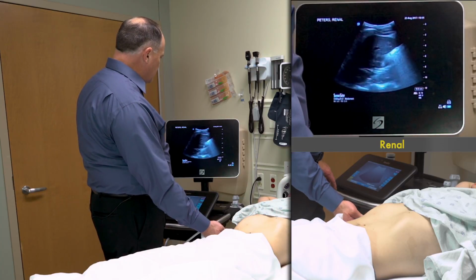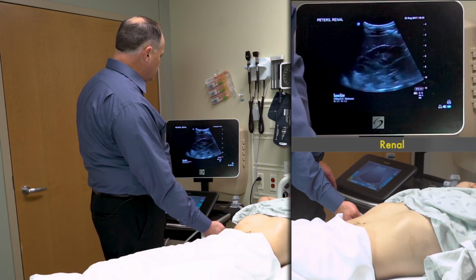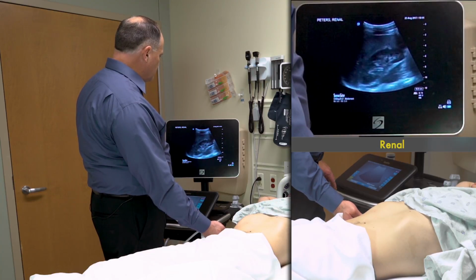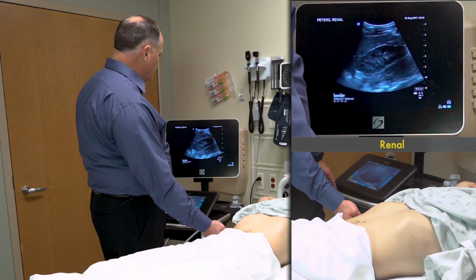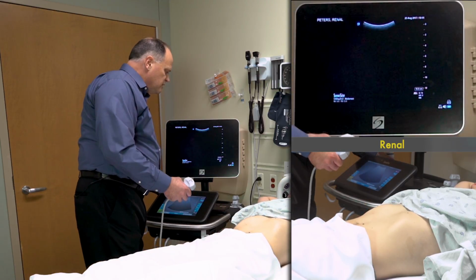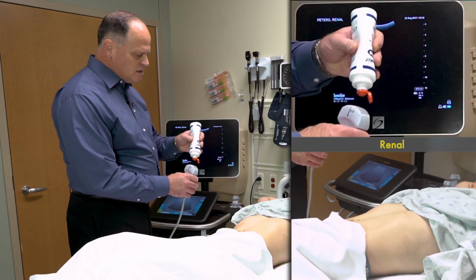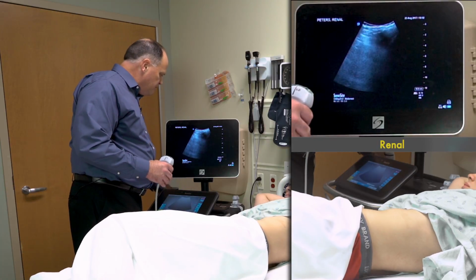So that's the scan of the right kidney. Again, I don't see any cysts, I don't see any pathologic parenchyma, and the renal pelvis, as expected, appears normal. There's no hydronephrosis here. Moving on over to the left kidney, it becomes a little more challenging to us because that kidney is more superior, more posterior.